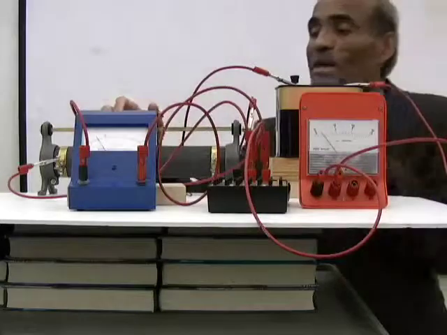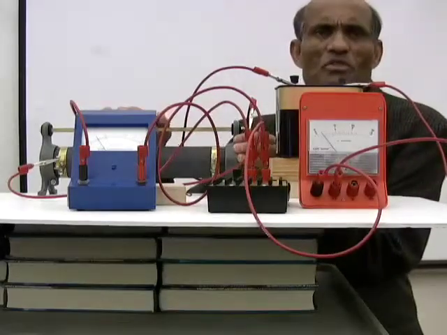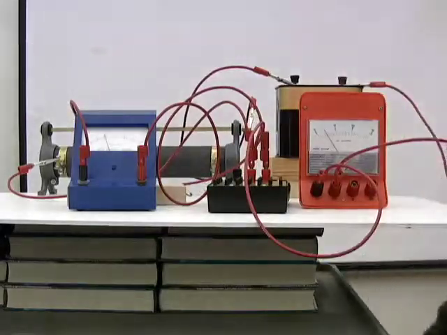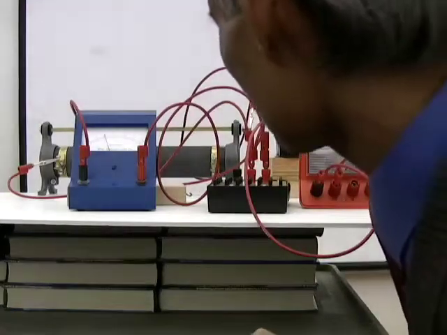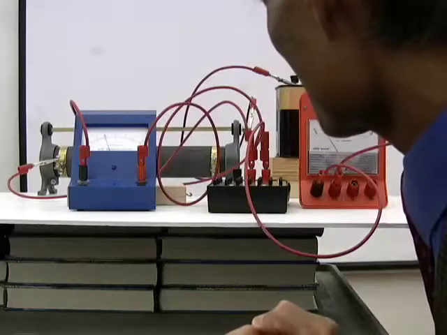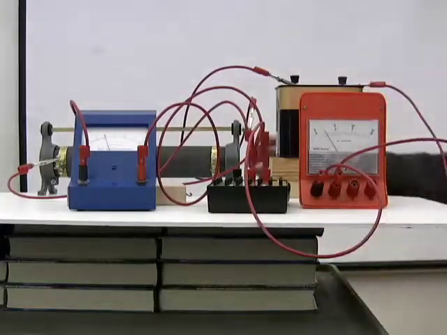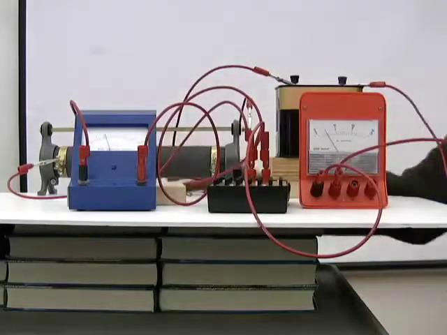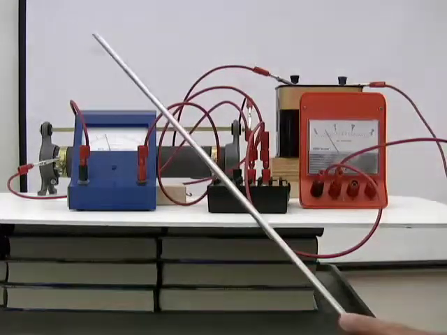Now I'm going to increase the potential difference to 1 volt. All right, the potential difference is increased to 1 volt. I think you can read that.